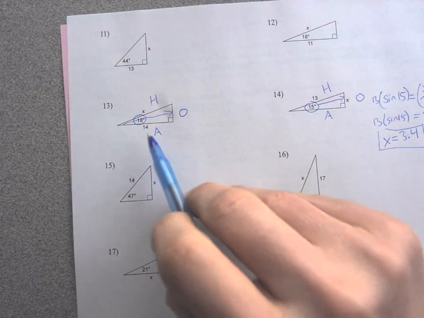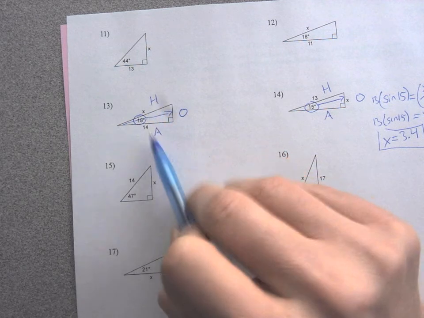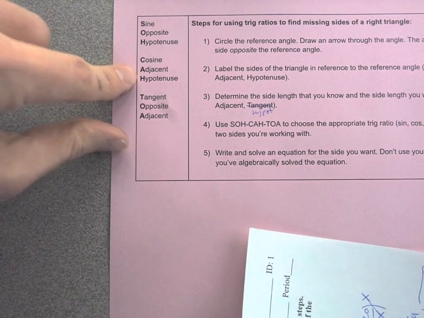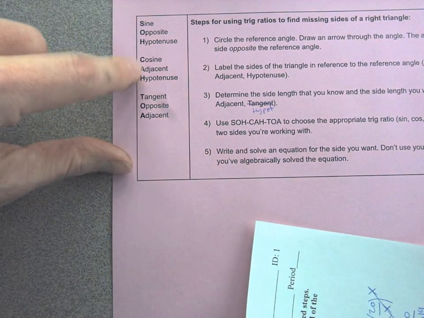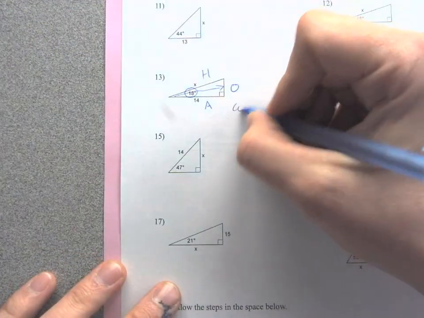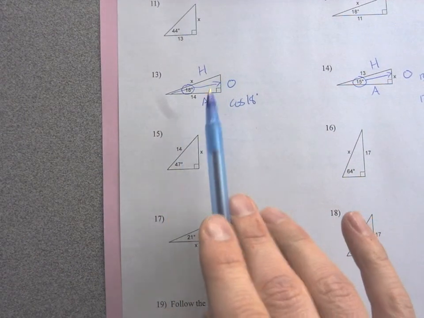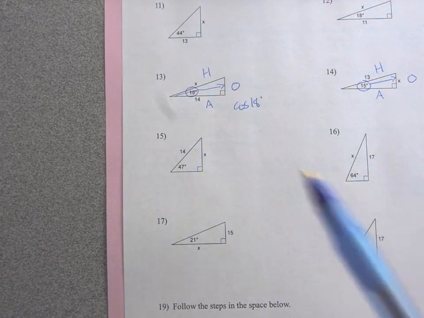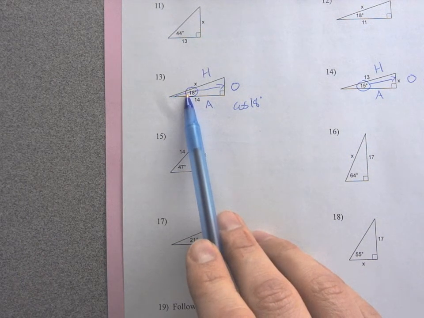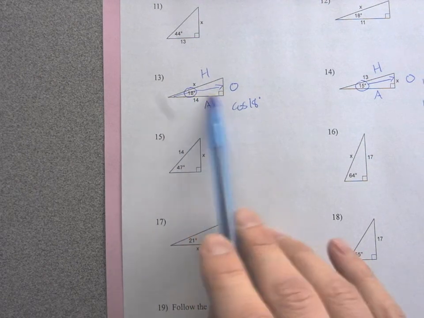All right, so which sides are we dealing with? Well, we have the 14 here and the x here, so we're talking about A and H. We want to find the trig ratio that uses A and H, adjacent and hypotenuse. Cosine is the one that uses A and H, and so we want cosine for this guy. The cosine of that reference angle will give us the relationship between the adjacent and the hypotenuse. If you think about it, every right triangle that has an 18-degree angle in it is going to have the same side ratios because all the triangles that are like this are similar to each other.